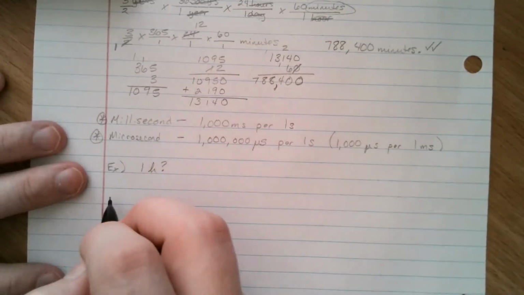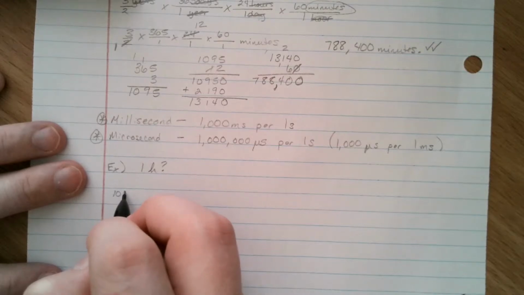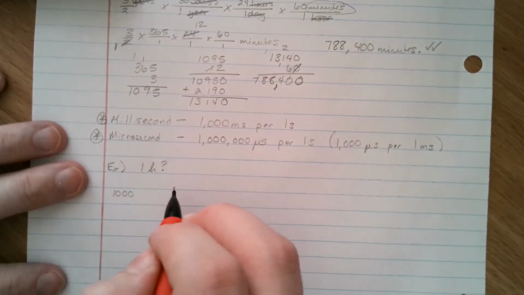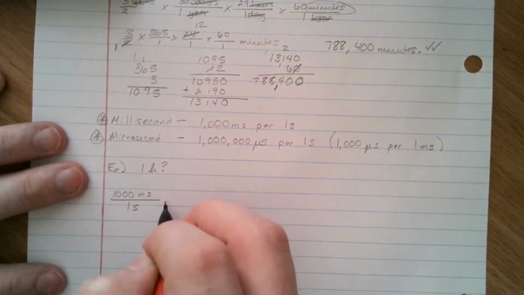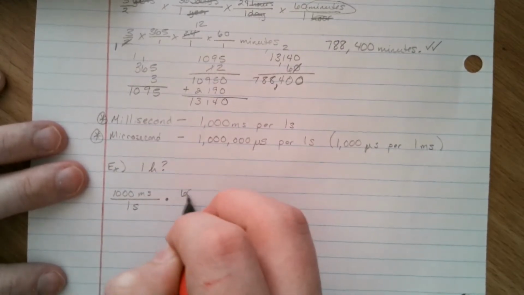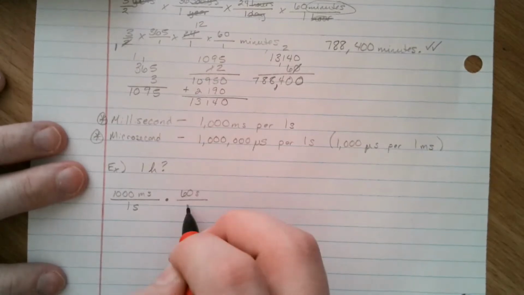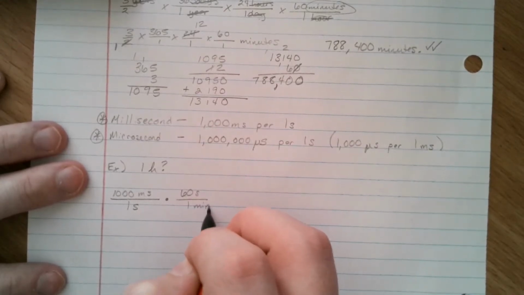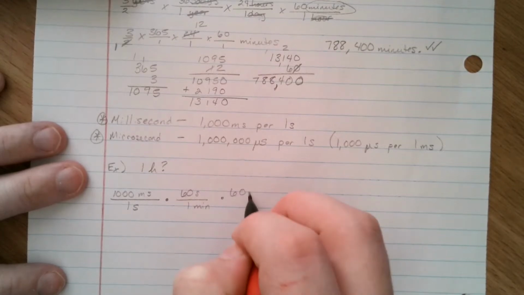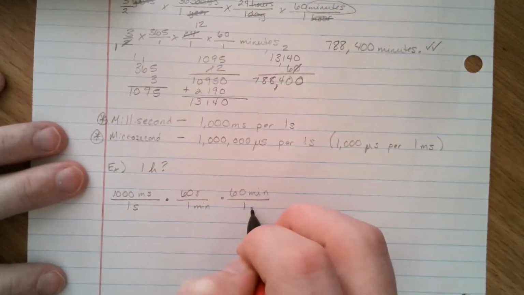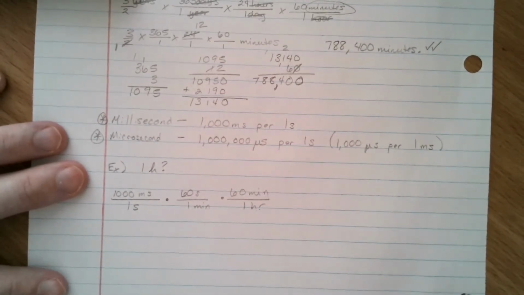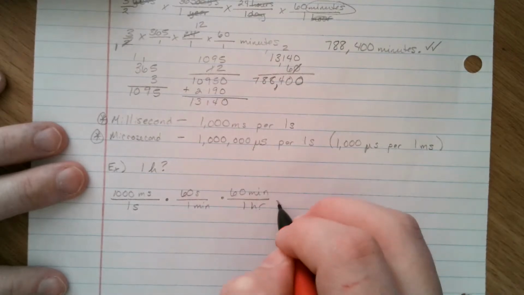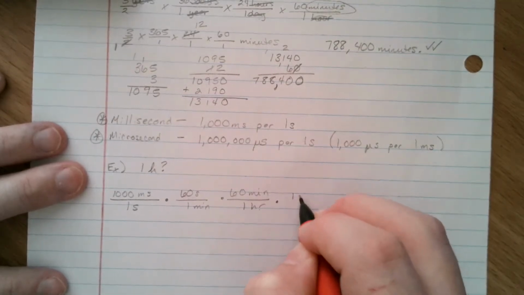So, a millisecond is 1,000 milliseconds per 1 second times 60 seconds per 1 minute, and there are 60 minutes per 1 hour, times the 1 hour we were given.